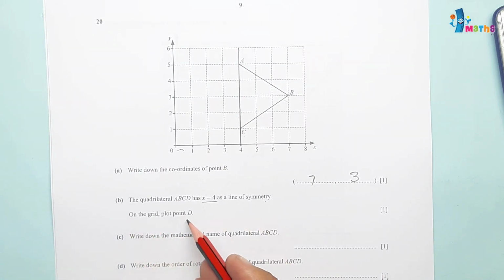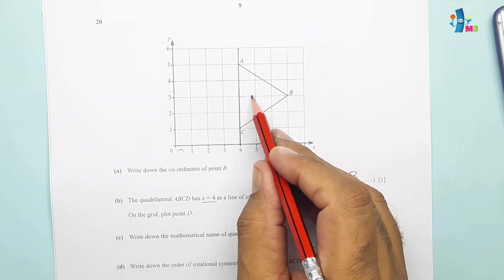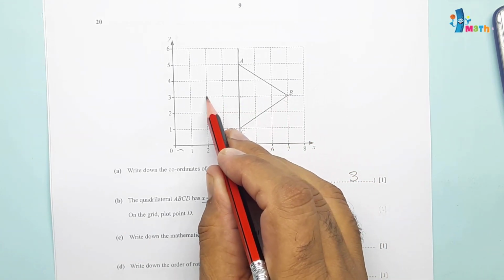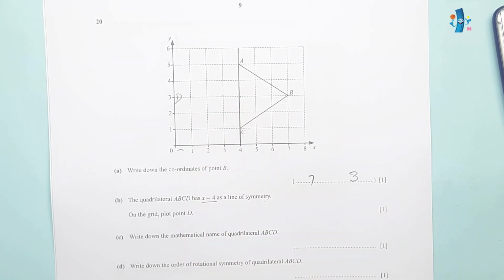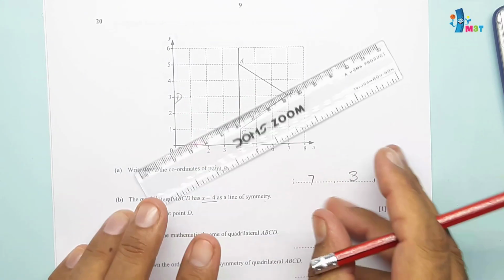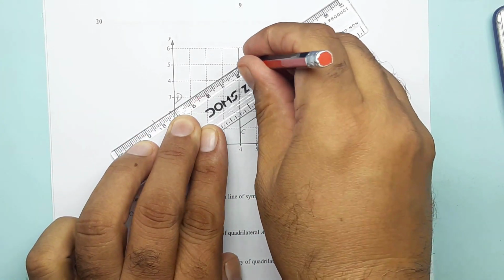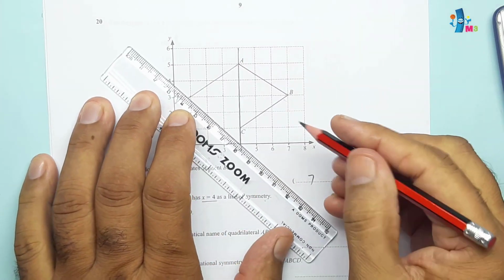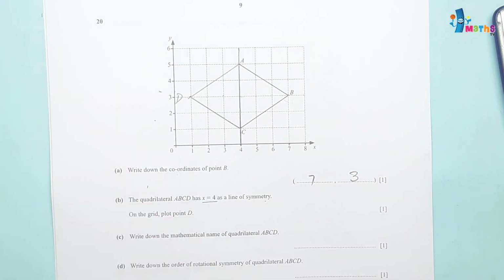On the grid, plot the point D. So symmetric means 1, 2, 3 units. We'll count 1, 2, 3 units. So this will be the point D, and we can draw this. We can join A with D, and also we can join C with D. So this will be the quadrilateral.